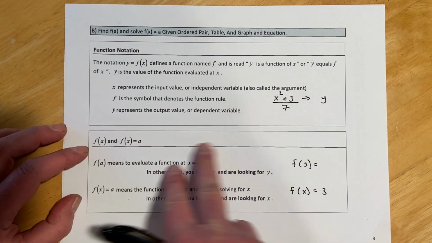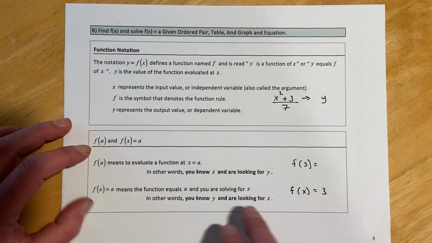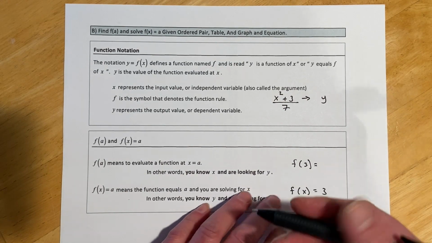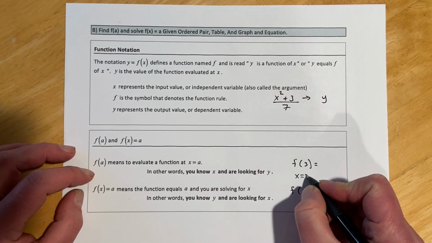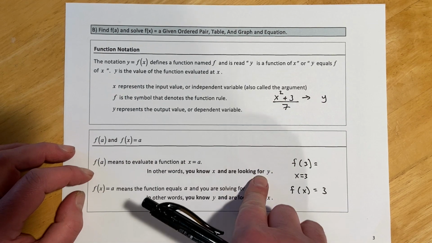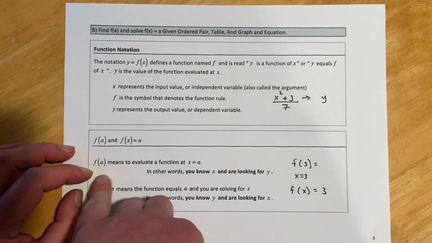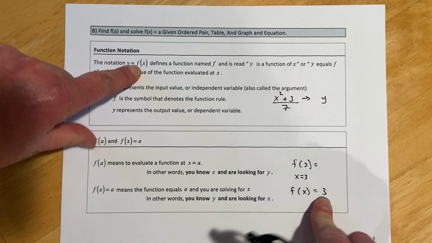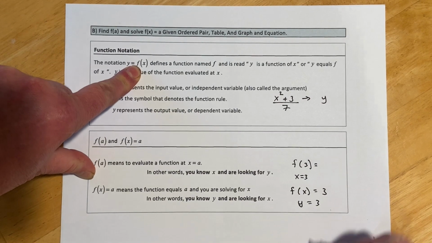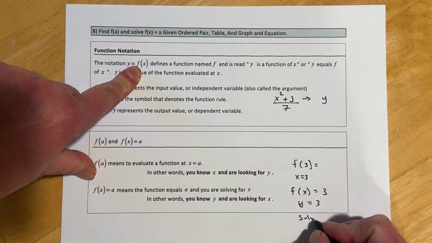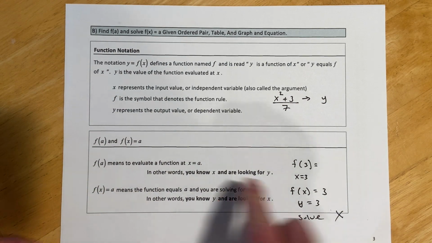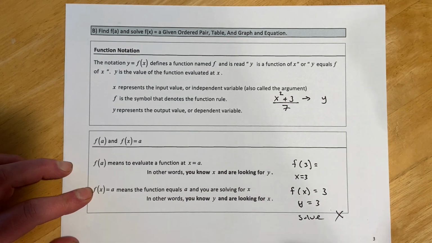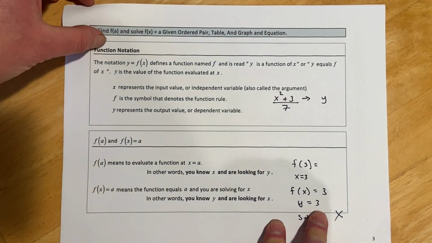And then down here, super important, f of a and f of x equals a. When we have the number in the parentheses replacing the x, like f of 3, that straight up means x equals 3. Plug that in, and you're going to go find y. When we have f of x equals a value, like f of x equals 3, remember y is the f of x. So this is saying y is 3, and now you need to go solve for your x value. So for f of something, you're looking for y. For f of x equals something, you need to go find x. Let me show you how that looks with a few different examples.